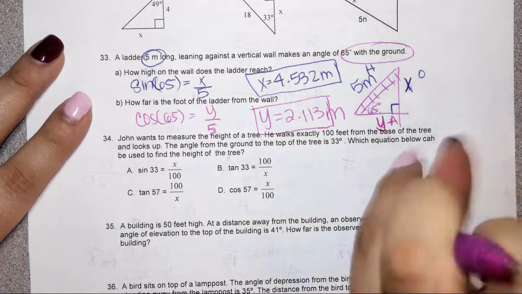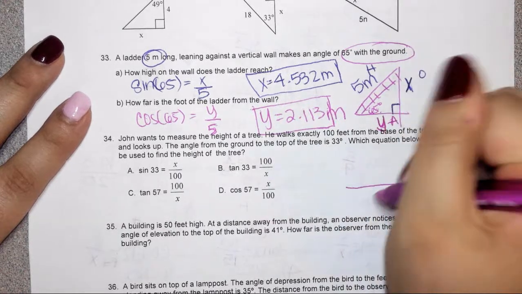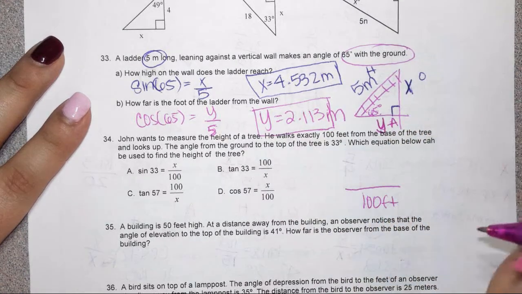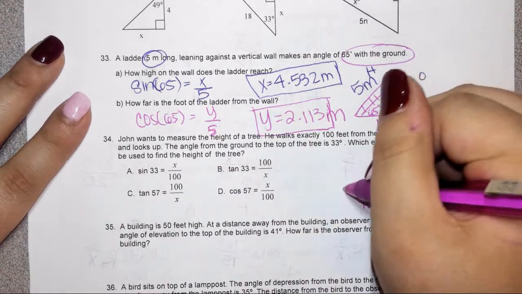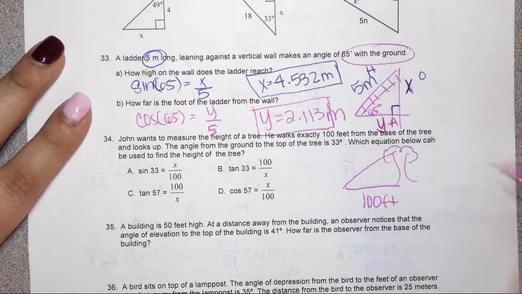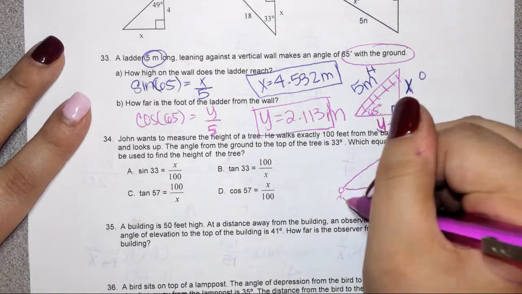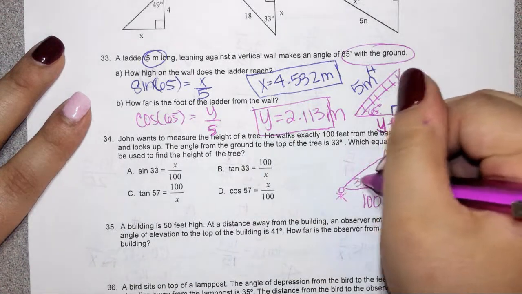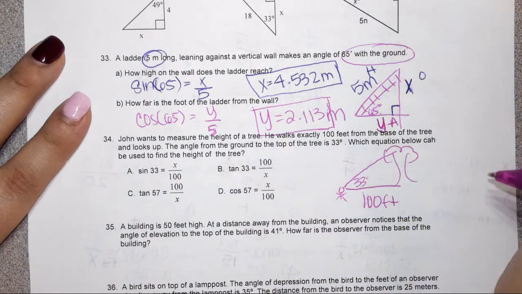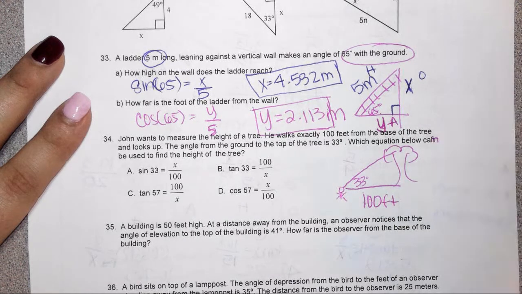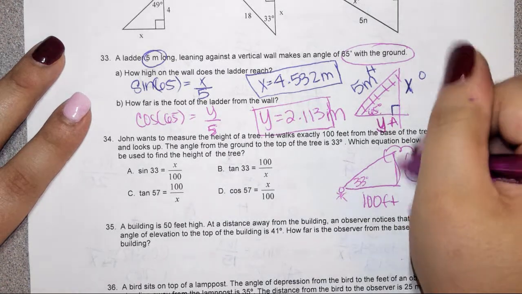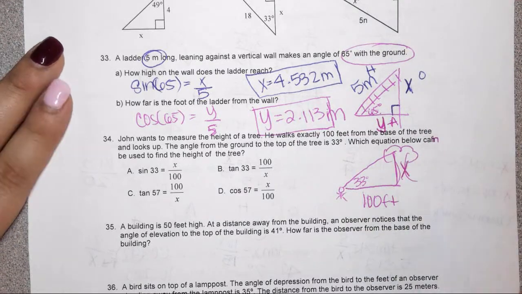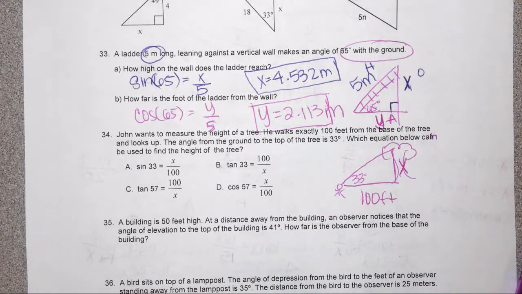John wants to measure the height of the tree. He walks exactly 100 feet from the base of the tree and looks up. So here's my tree. Here's John. The angle on the ground at the top of the tree is 33 degrees. Which equation below, I think that's supposed to say can, be used to find the height of the tree? I want to know how tall the tree is. Y'all, you're going to see this problem again.